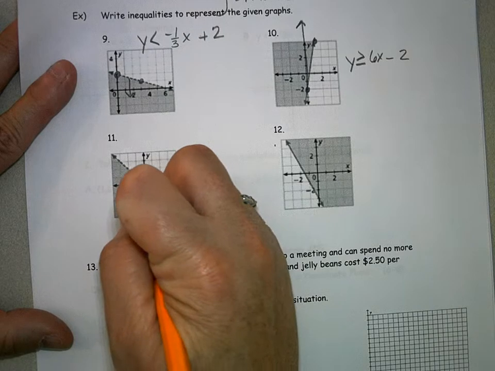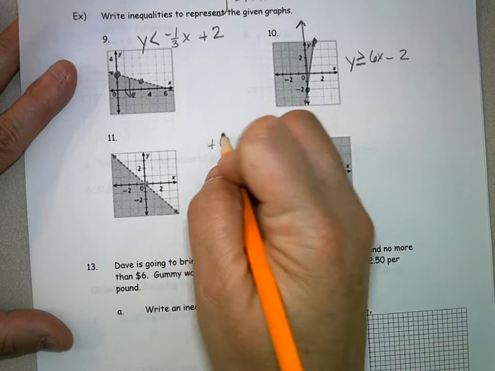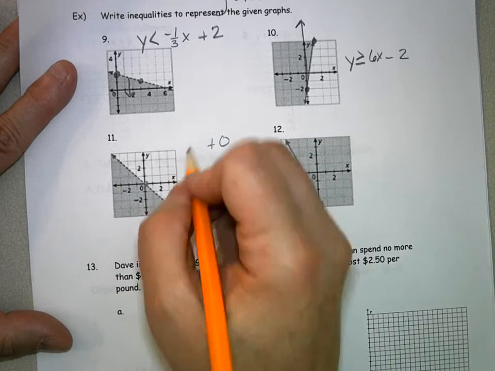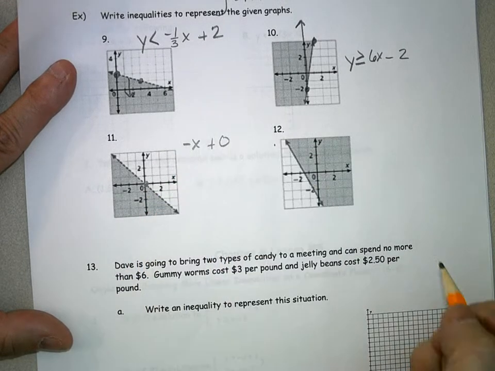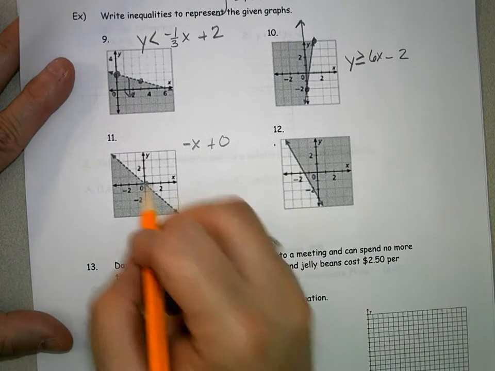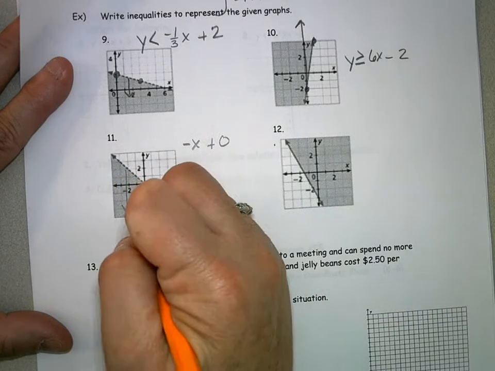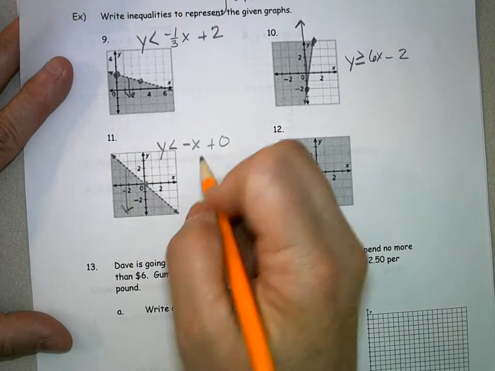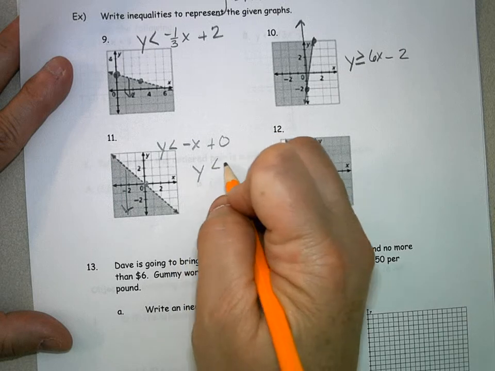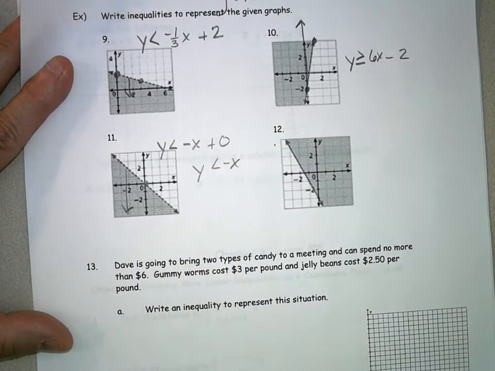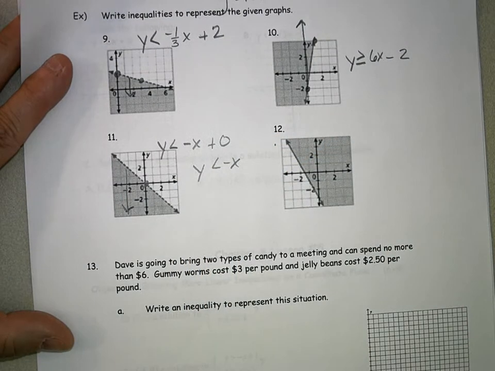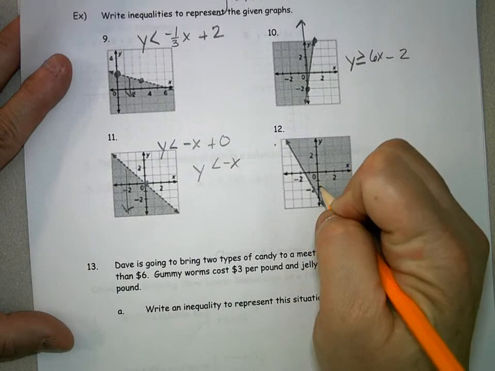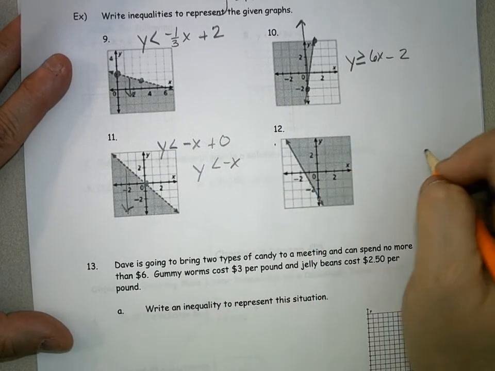Number 11, this crosses at 0. Our slope is down 1 and 1 to the right, which is a negative x. We've shaded in below that dashed line, so that will be a y is less than negative x. Number 12, this is negative 1, negative 2, negative 3.